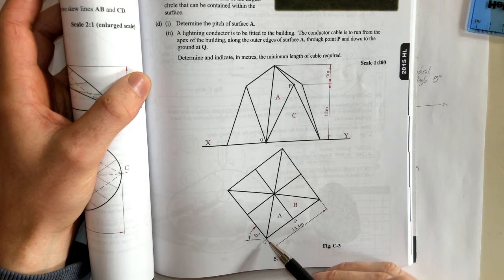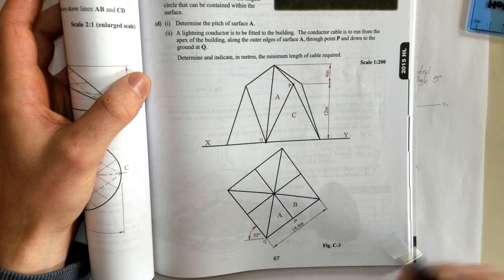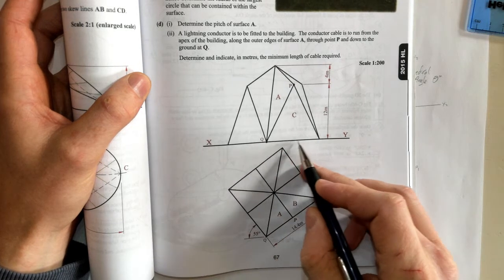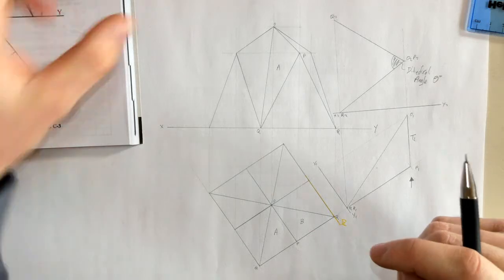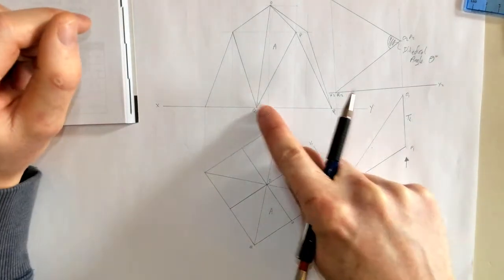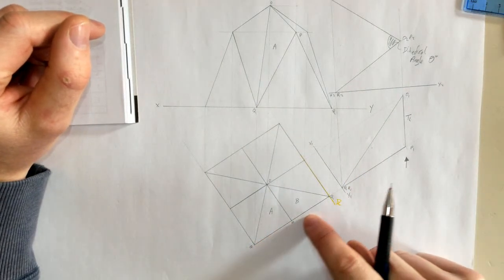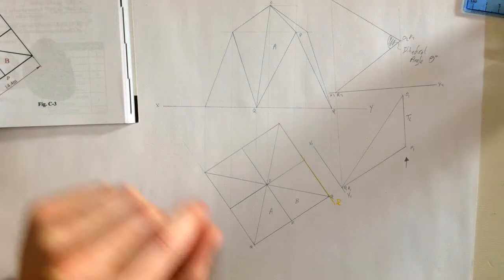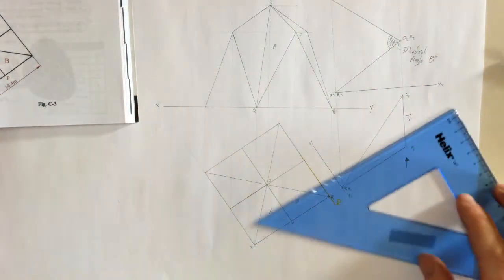So what we will do is rabat surface C in the plan here. So we're going to rabat it on this baseline of it, which in my drawing is QR. The reason we're rabatting it on that line is because QR is horizontal in the elevation, therefore it is a true length in plan. So I need to find where point P is now in my plan view.